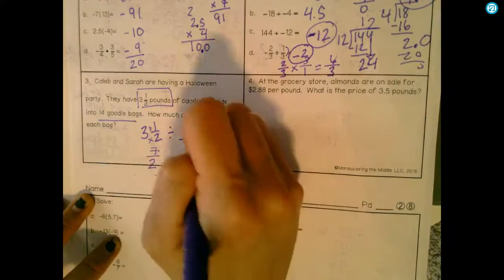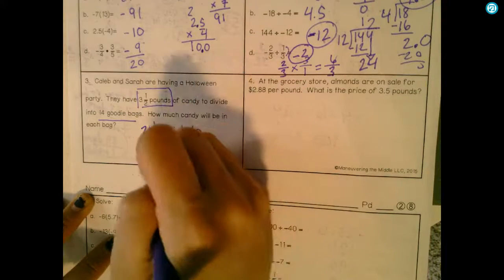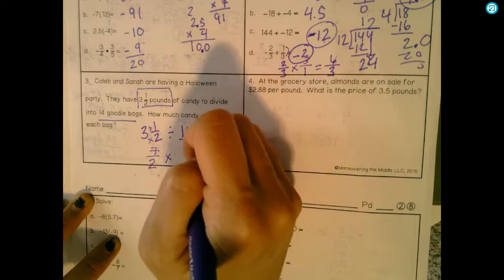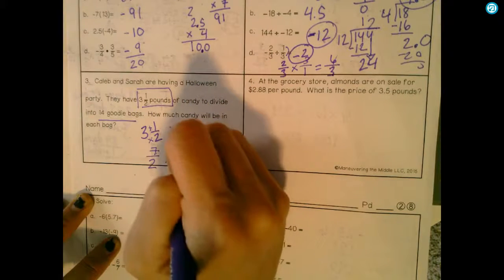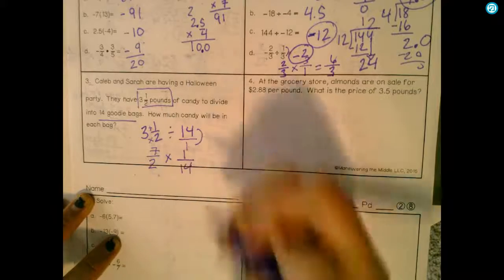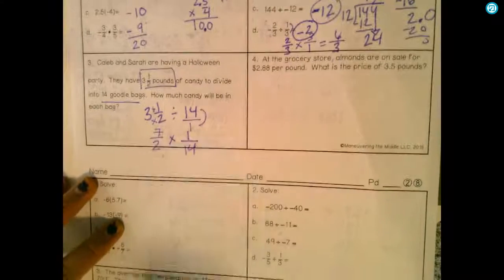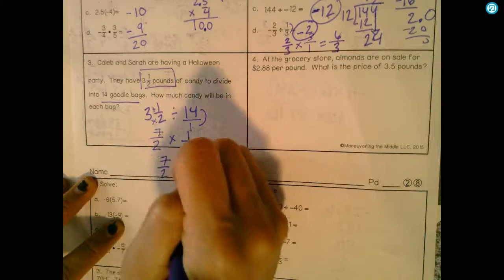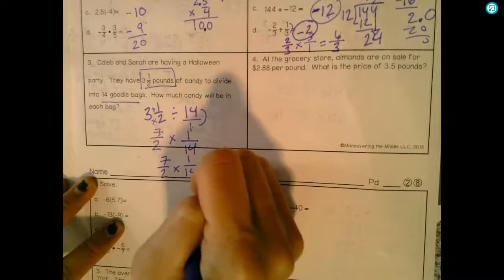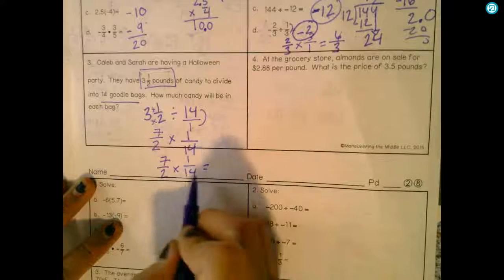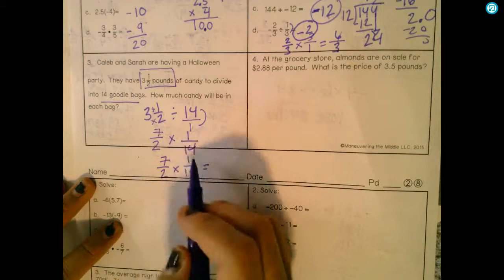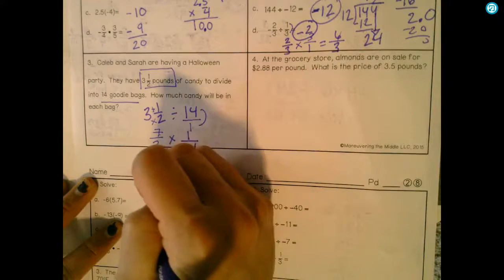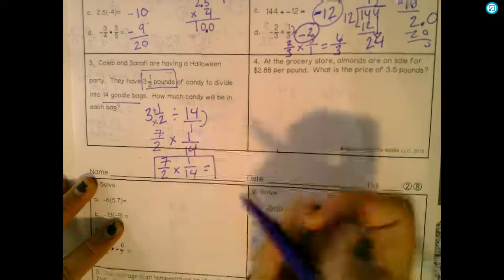And I'm going to flip these around and multiply. So 7 over 2 times, and I'm going to change the 14 to be on the bottom, so it's going to be 1 over 14. See if I can write this clear. So 7 over 2 times 1 over 14. Doing this multiplication, because I flipped my second fraction, is the same as dividing. And it's how you divide fractions.